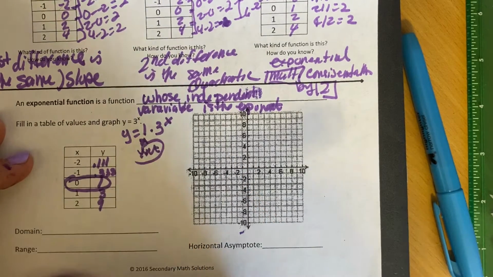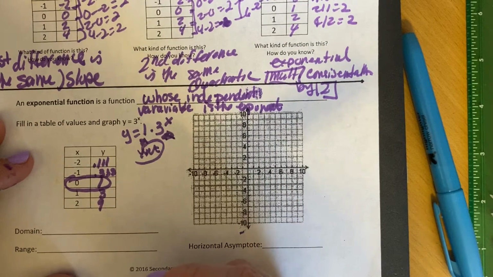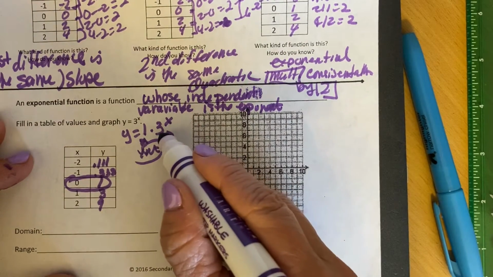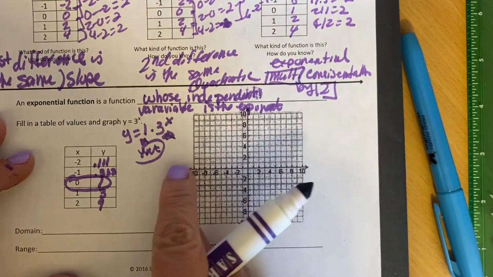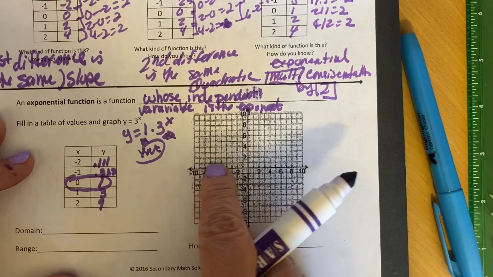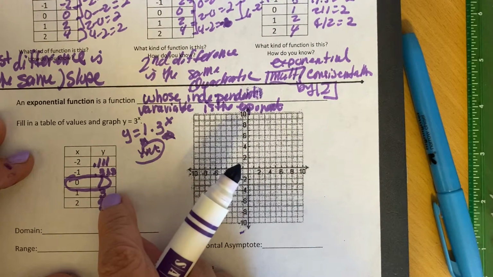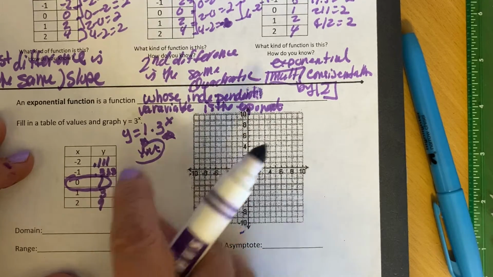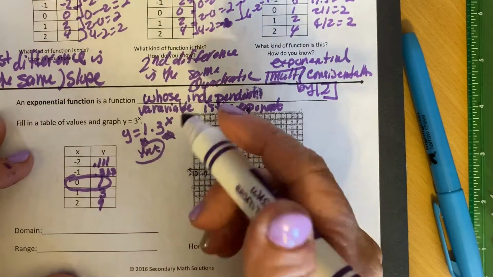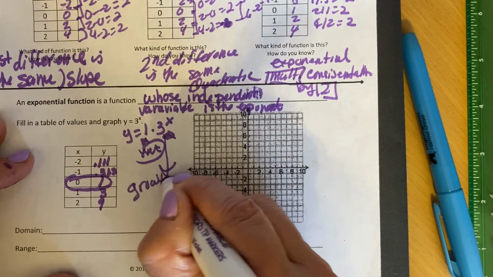Right here is my y-intercept. This tells me that I have a growth, so this is going to be growing. I would expect it to look like this when I finish. I'm going to have it increasing. My x is increasing, my y will be increasing. And if I look at 3 divided by 1, that's 3. 9 divided by 3, that's going to give me 3. And so this right here is going to be a growth in this case.